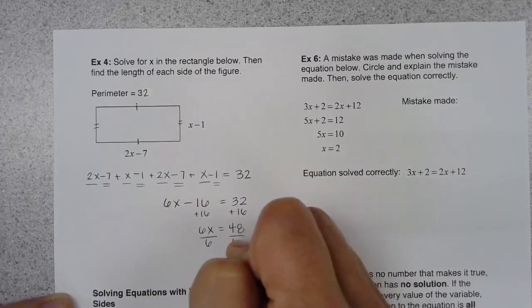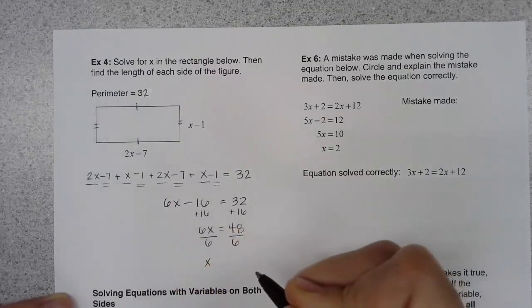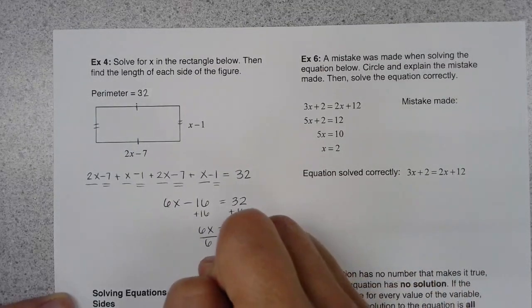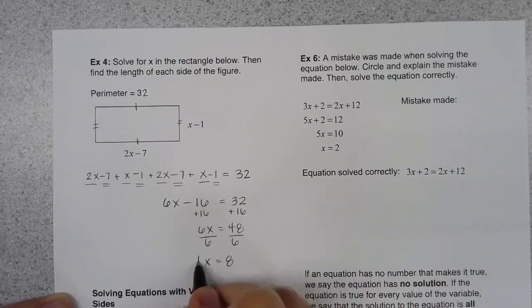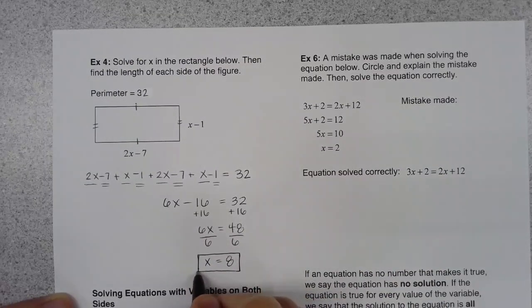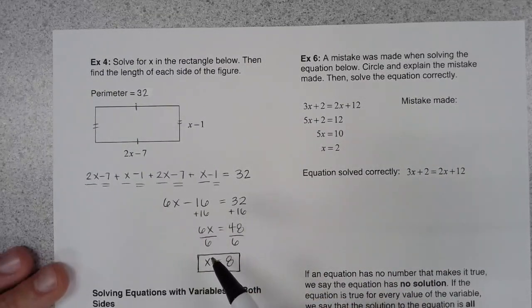And then I'll divide both sides by 6. And 48 divided by 6, when you do that division, you're going to get x equals 8. So that's one of your answers to the question right there. The other thing that this question also wanted you to answer was it wanted you to figure out the length of each side in the figure.